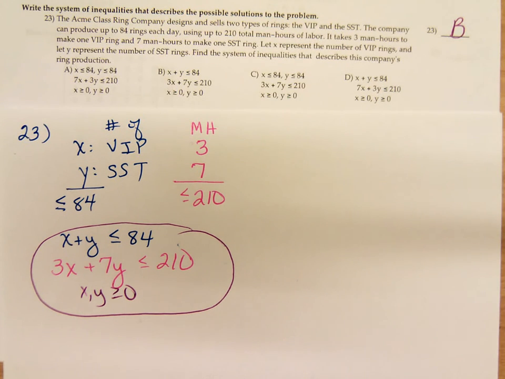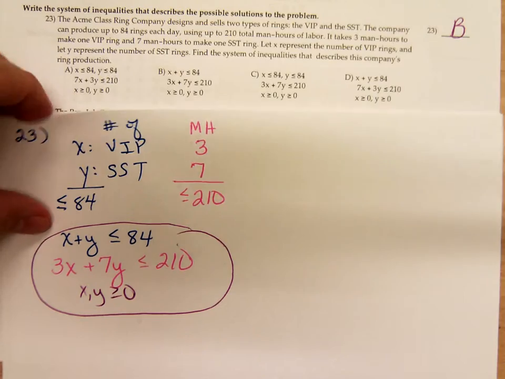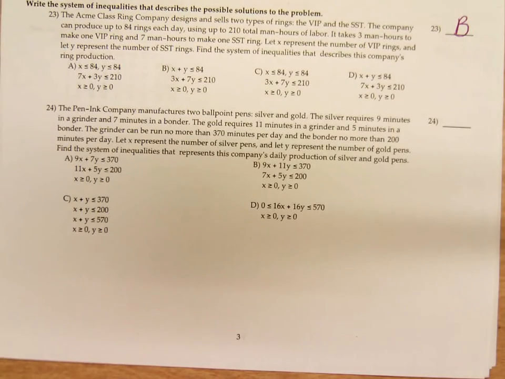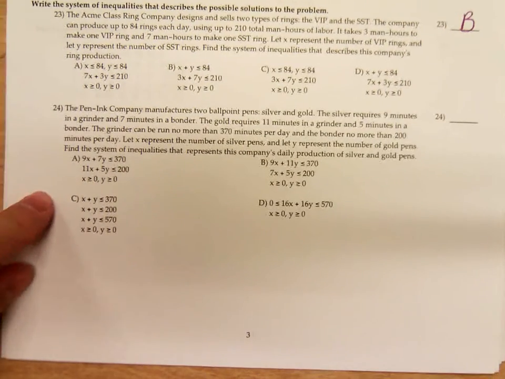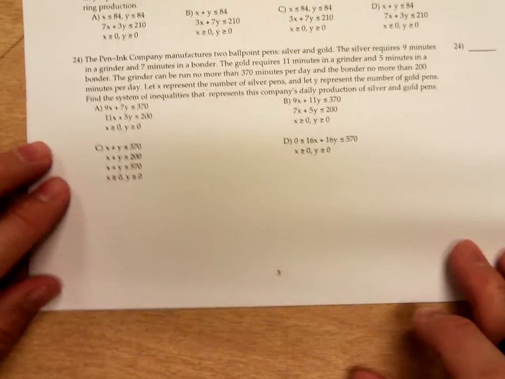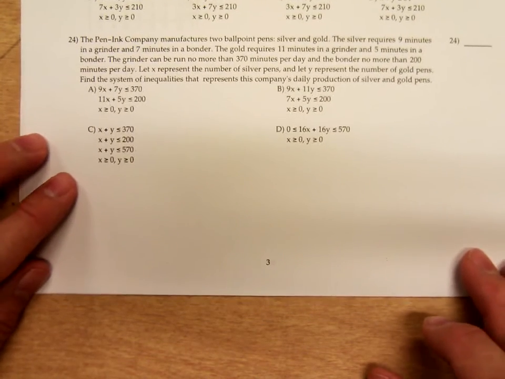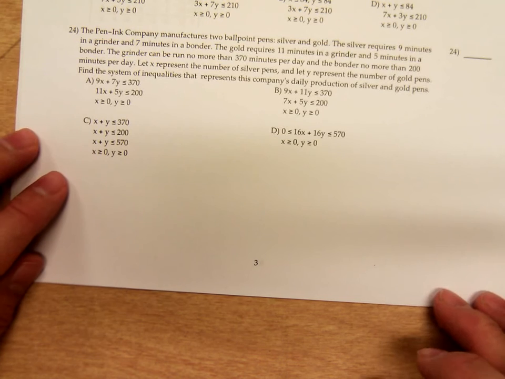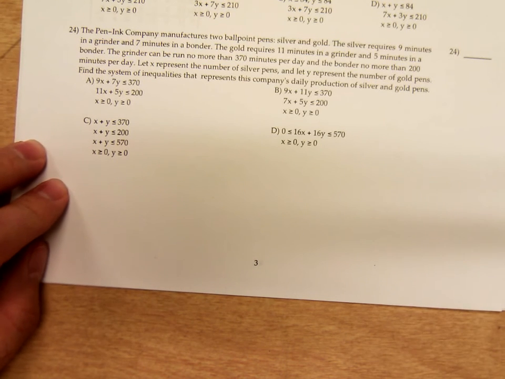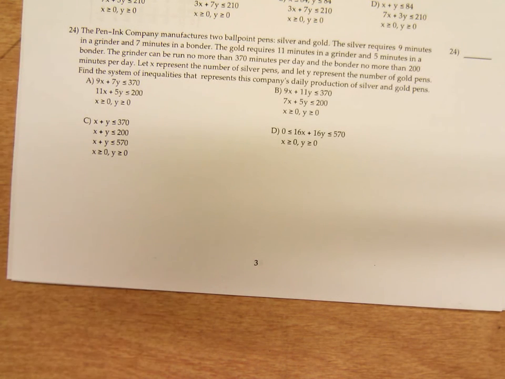Now, let's do number 24. It's another word problem. And I may have room to do it right here. So we're doing number 24. The Penny Company manufactures ballpoint pens, silver and gray. No, silver and gold. The silver requires 9 minutes in a grinder, 7 minutes in a bonder.